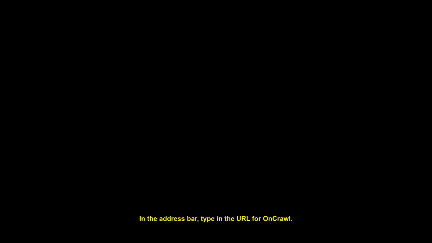In the address bar, type in the URL for OnCrawl. Press the Enter key to navigate to the site. On the OnCrawl homepage, locate the Login button. This button is usually found in the upper right corner of the page. Click the Login button to proceed to the login page.